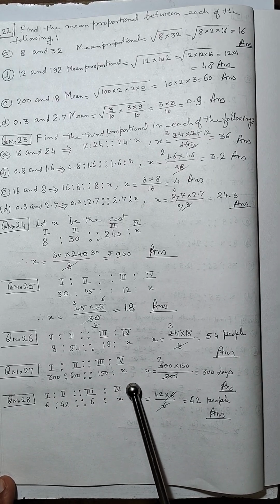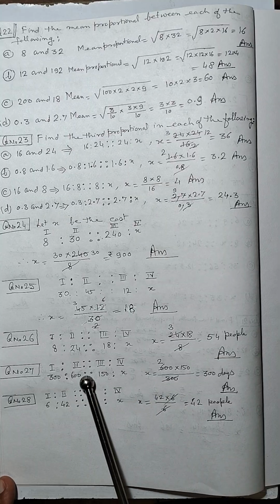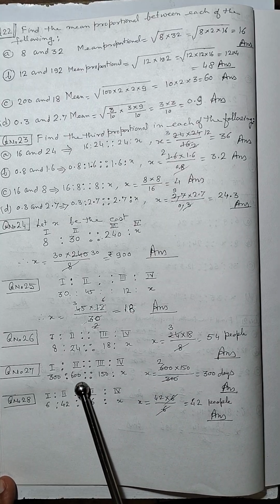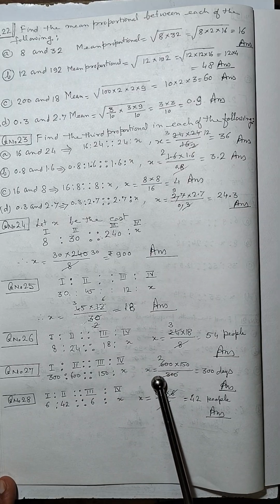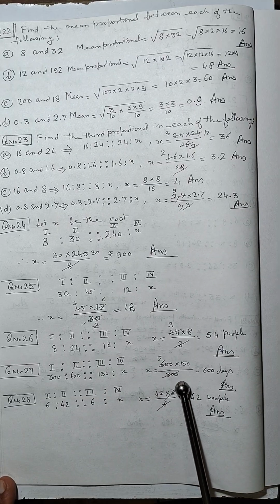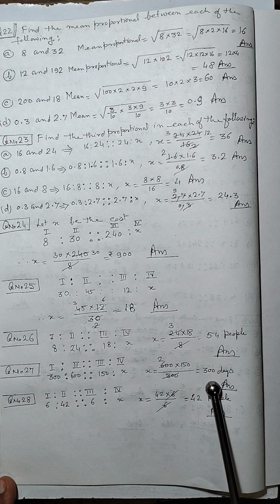So now we will take the formula of the product of the middle terms and product of the extreme terms, that is x will be equal to 600 into 150 whole divided by 300, it will be equal to 300 days.